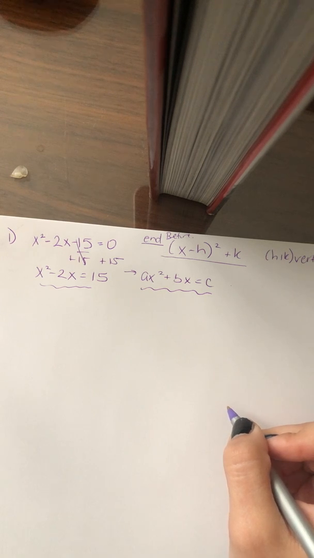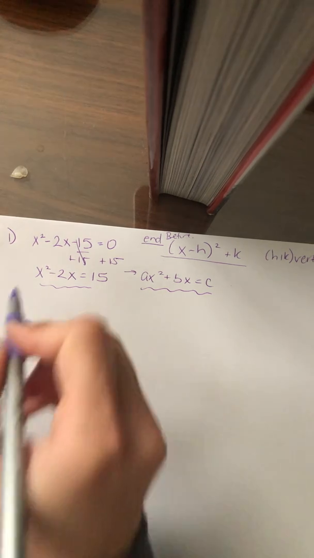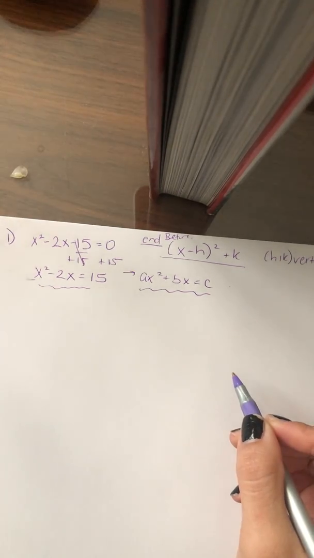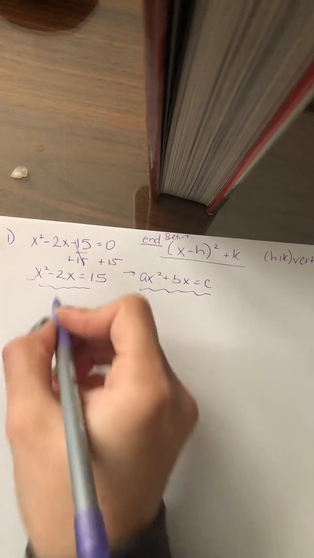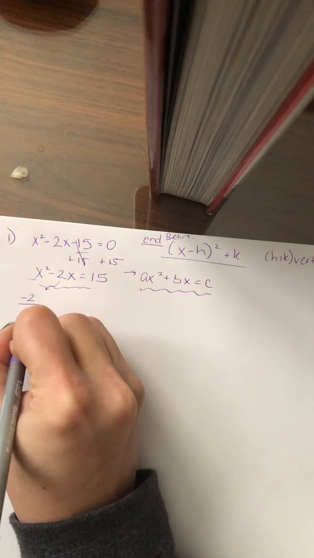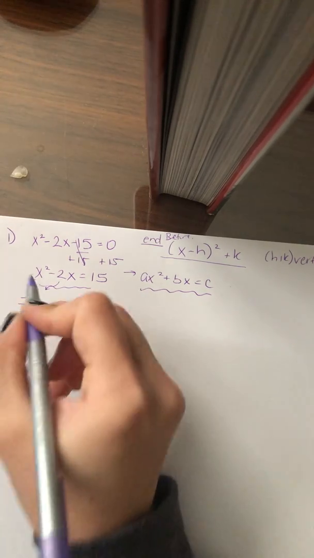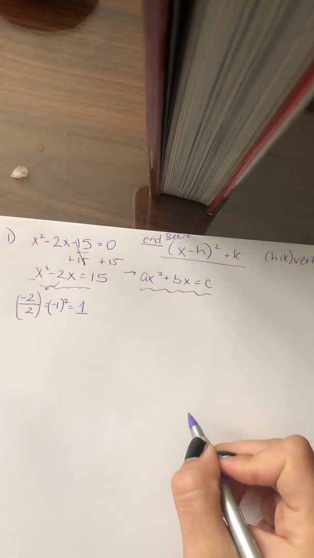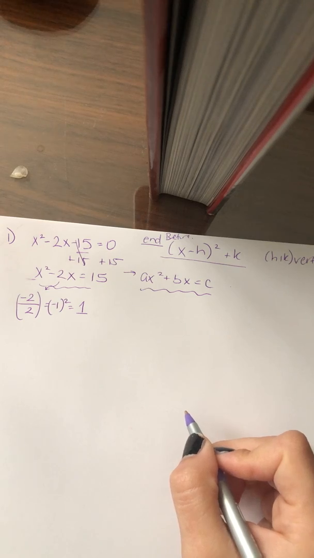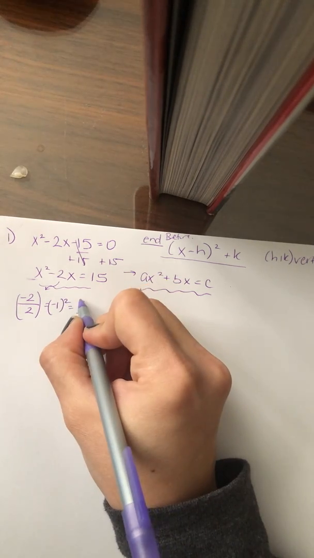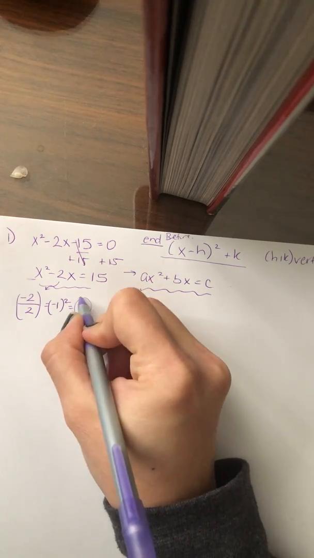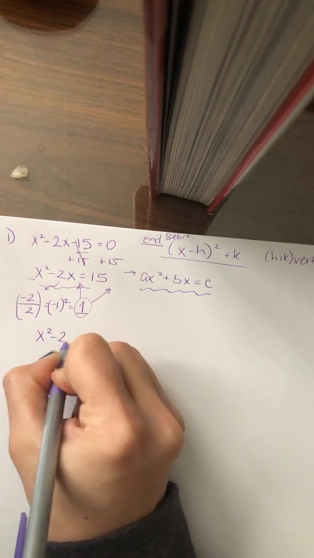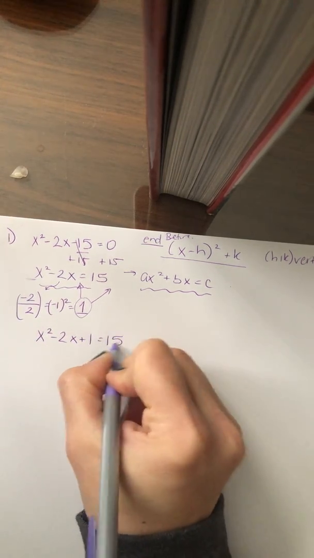Now it says, step 2, divide by a so the coefficient of x squared is 1. So is my coefficient 1? Do I need to divide anything? No, I'm going to leave it. Now I'm going to take 1/2 of the coefficient of the x term. Square it. So I get -1. I'm going to square it. I get 1. And add the quantity to both sides of the equation. Okay, so I'm going to add this value to this side and to this side. So it's going to look like x squared minus 2x plus 1 equals 15 plus 1.